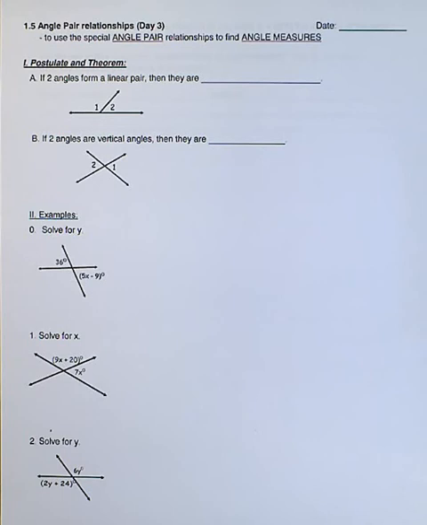I know several of you had talked about partition issues. I am pretty sure there is a partition question on the test Wednesday, so you need to go back and review that. Okay, I think I've been talking long enough now that it should have given me an opportunity to teach. So 1.5 angle pair relationships, day 3, so that's what we've been talking about for the last few days.